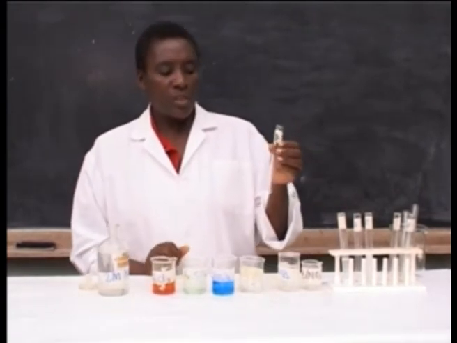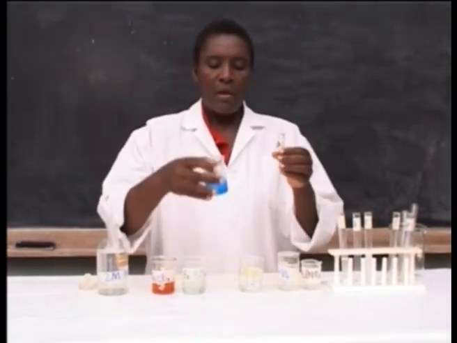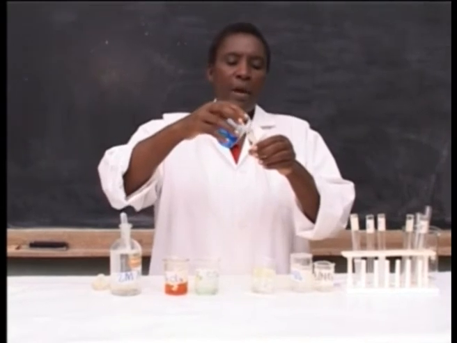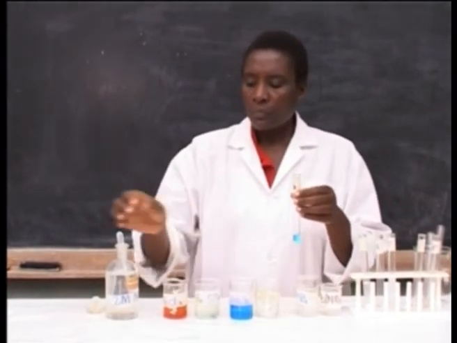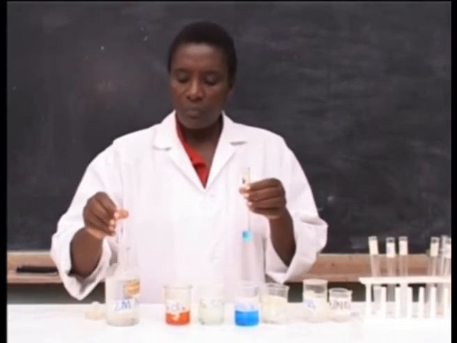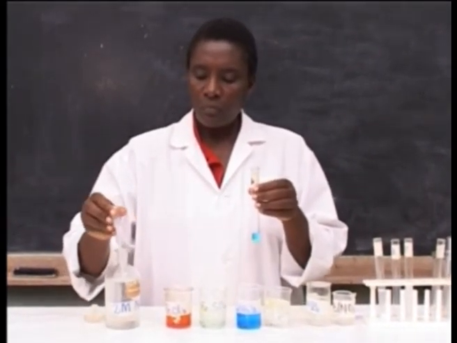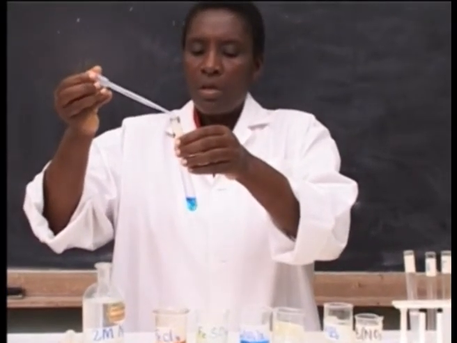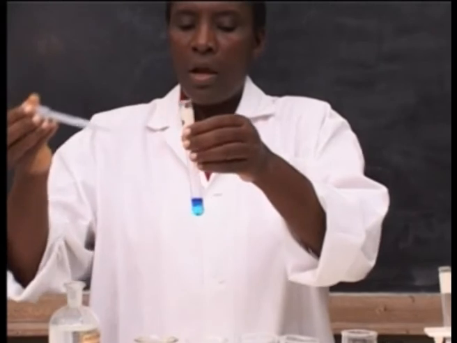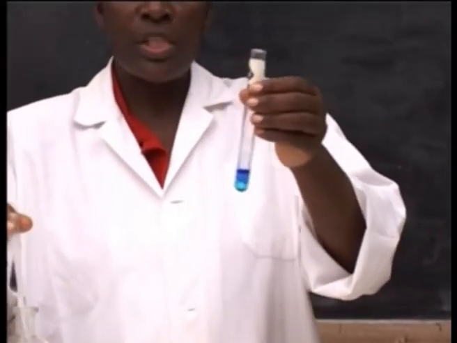Take test tube D, put copper nitrate solution, add few drops of ammonia solution.